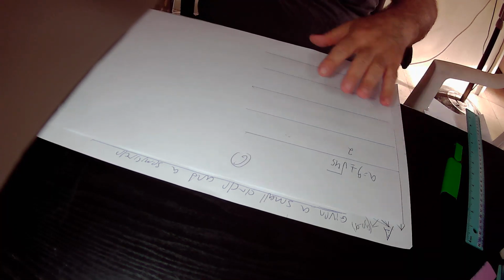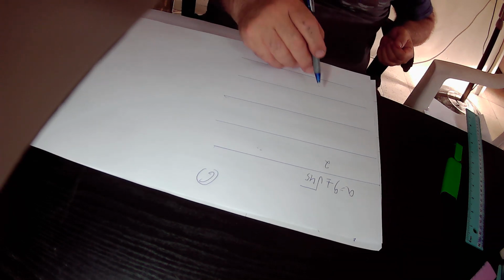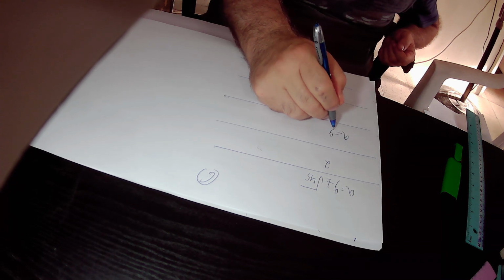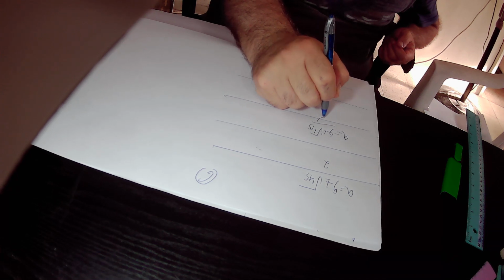So here we have two solutions that are possible for a. The first solution for a is that a equals 9 plus square root of 45 over 2.